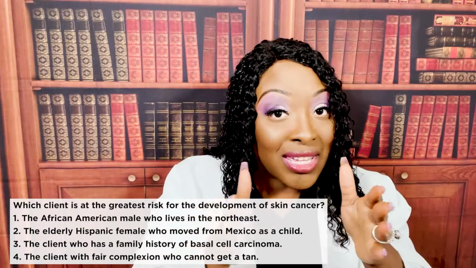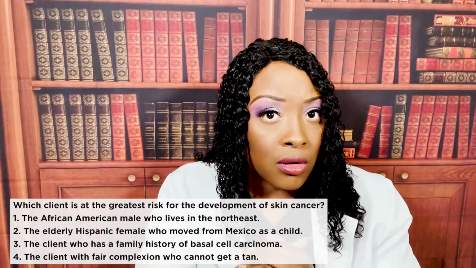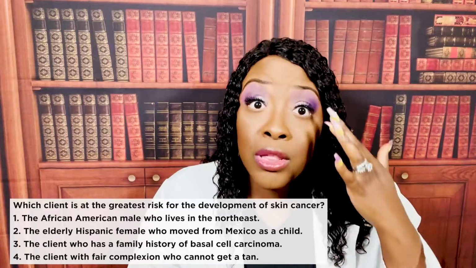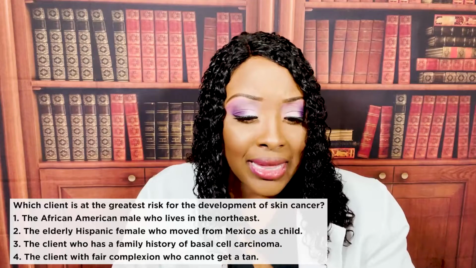Now, this is where we're going to get iffy, because it says the client who has a family history of basal cell carcinoma. And we know that one of the risk factors for skin cancer is genetics, right? So that's going to be one of our choices. But then let's keep going.